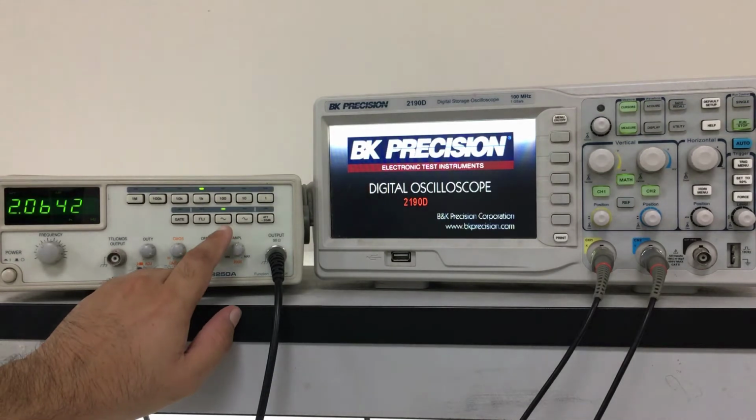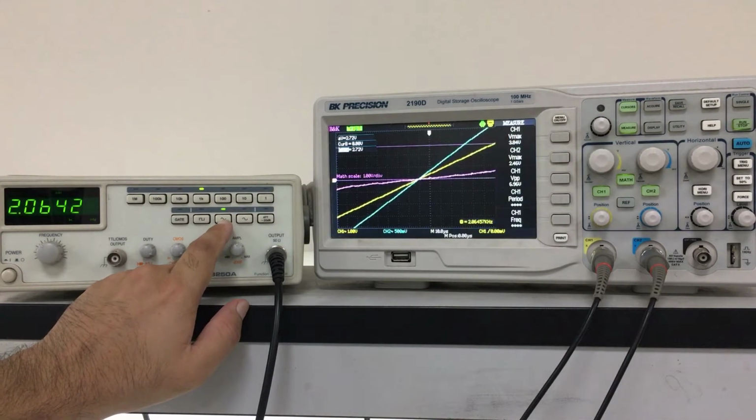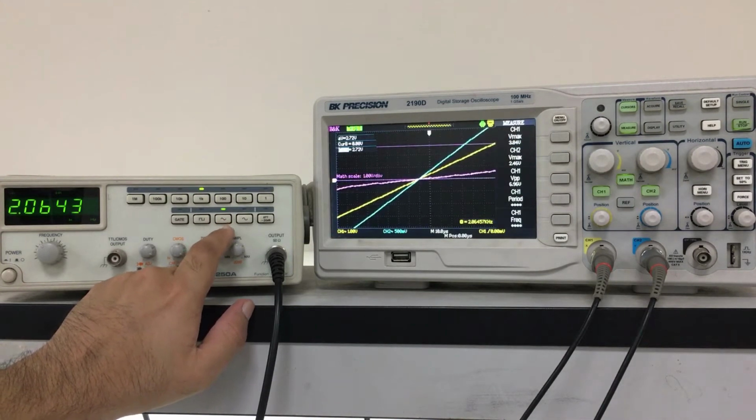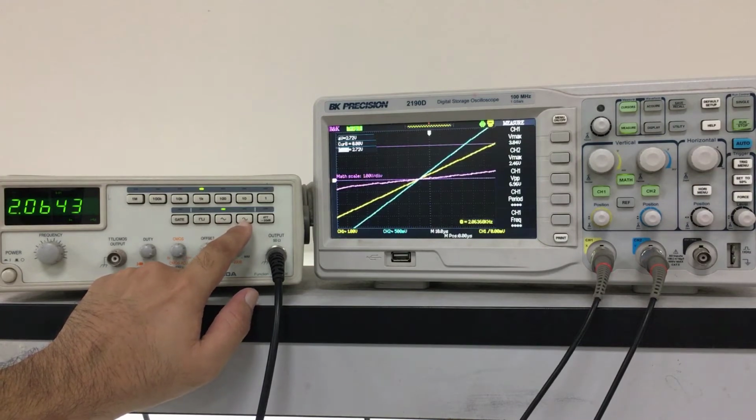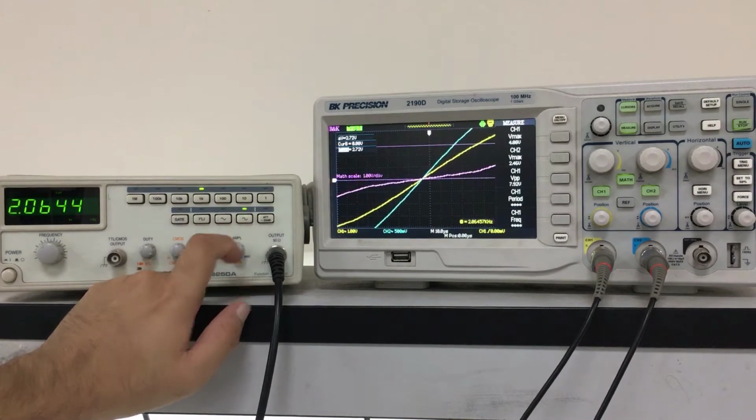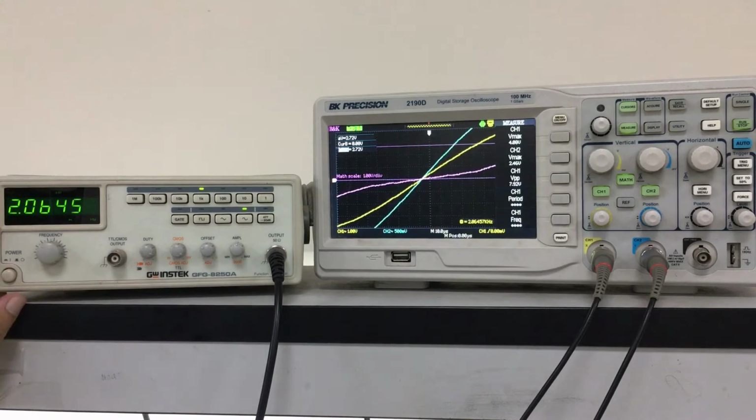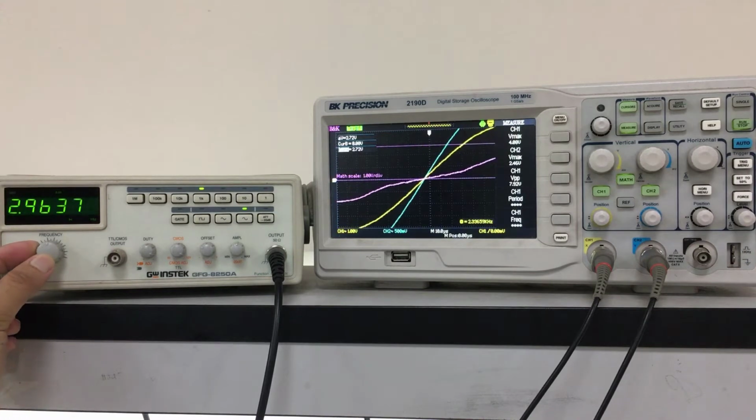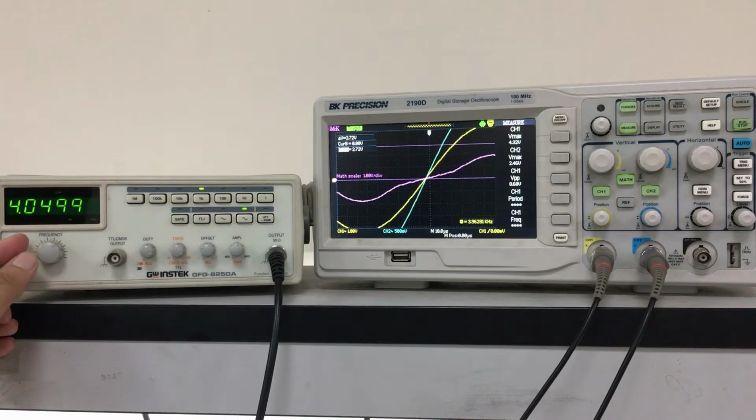By default, the function generator is giving triangular output. We have to change it to sinusoidal by pressing this sinusoidal button. The output is 2 kHz. We have to increase it to 4 kHz. I do that by increasing the frequency knob. So it's 4 kHz. To set the amplitude, we will have to move on to the oscilloscope.